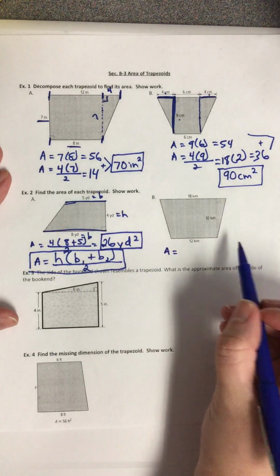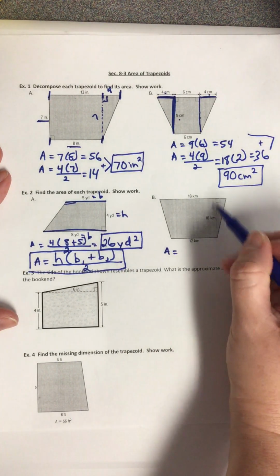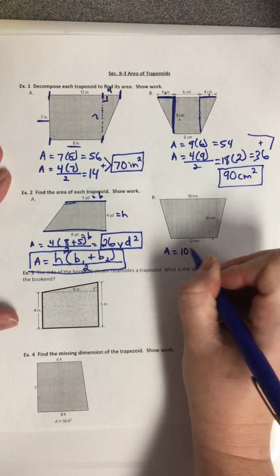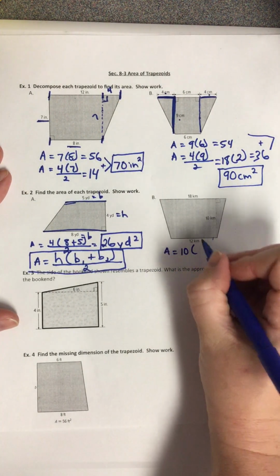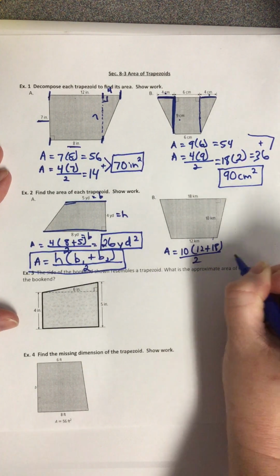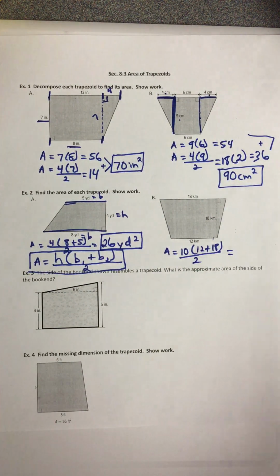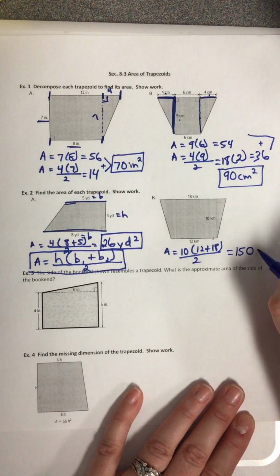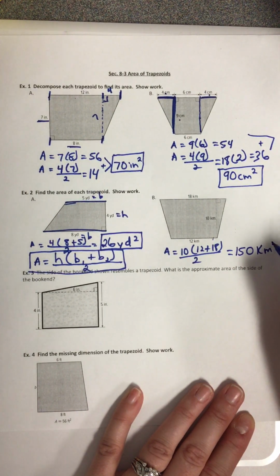So to get my area, I'm going to take my height, which runs a vertical from one base to the other, so 10, times my bases added together, so 12 plus 18, divided by 2. So 12 plus 18, 30, times 10, divide by 2. I'm going to get 150 kilometers squared.